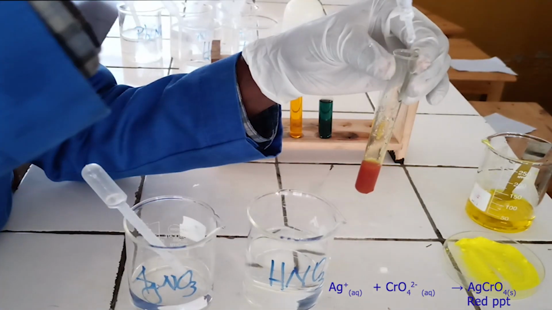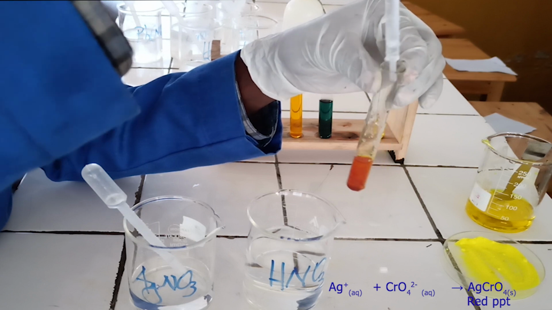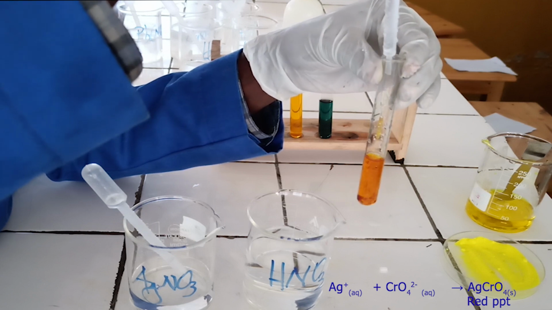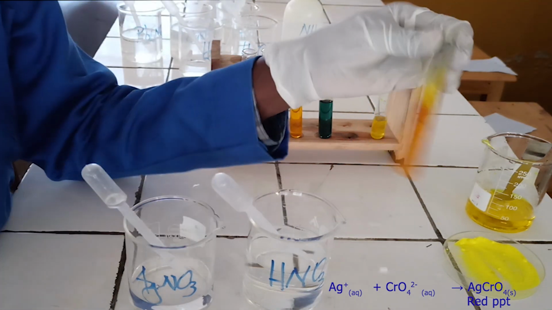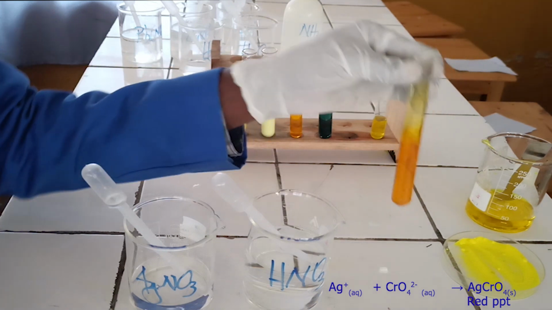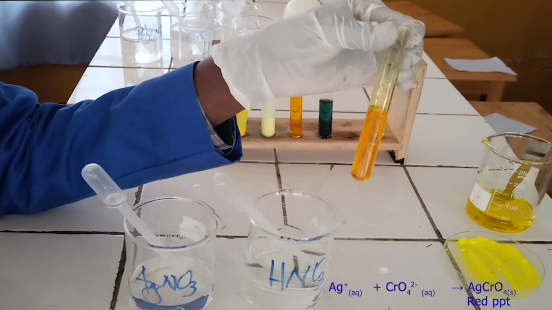The red precipitate formed is soluble in excess of diluted nitric acid. Below, there is the ionic equation for this reaction.